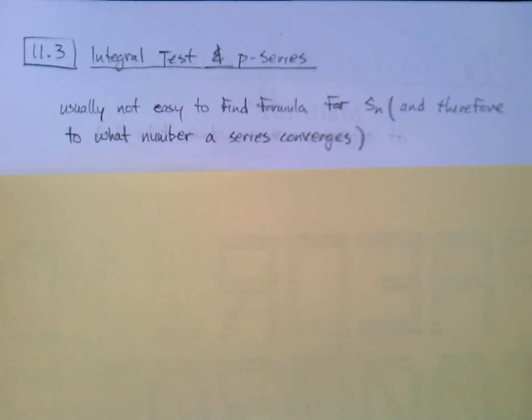Okay, so here's what we've got at the top. It's usually not easy to find a formula for the nth partial sum, capital S sub n. If we cannot find a formula for capital S sub n, we're therefore not going to be able to find what number the series converges to if it does converge. So from here on out, we're not going to try and find a formula for the nth partial sum. We're simply going to ask the question, does the series converge or diverge?